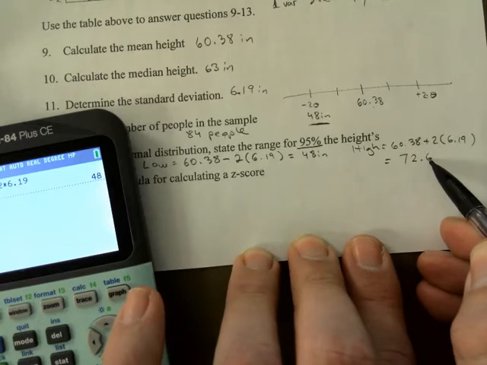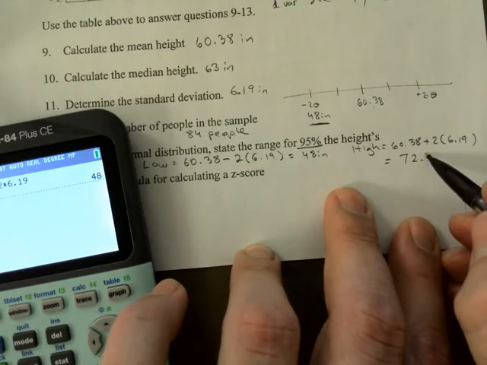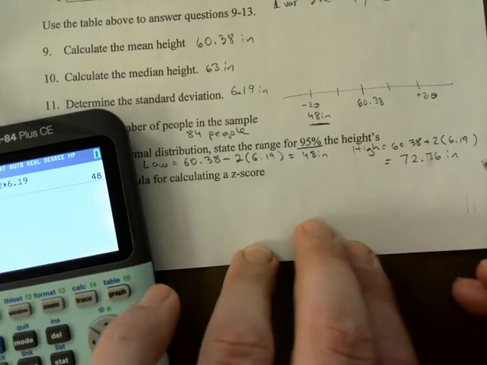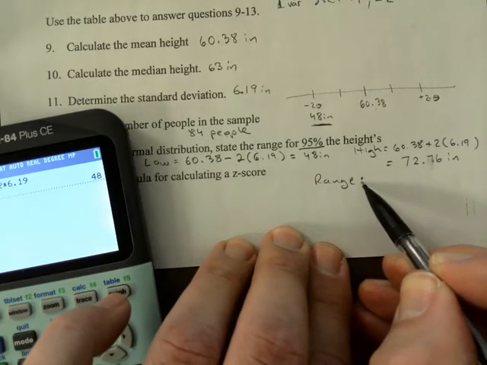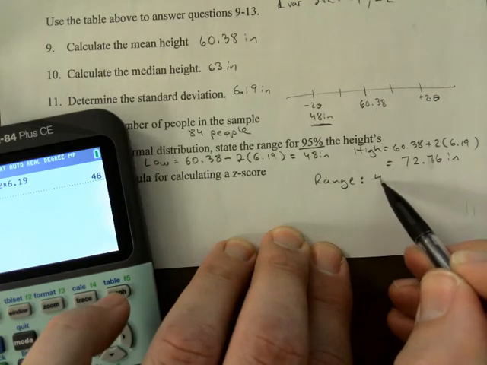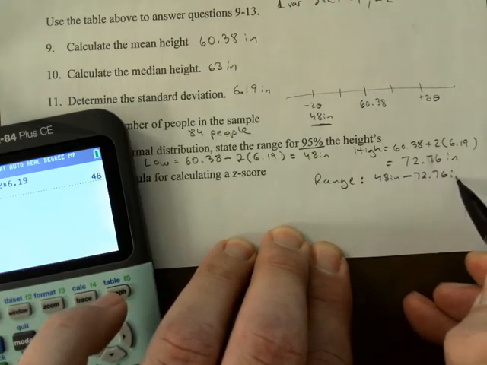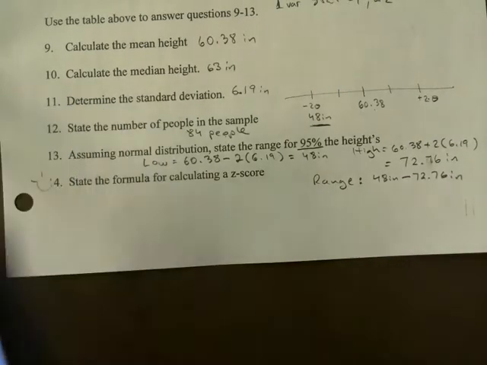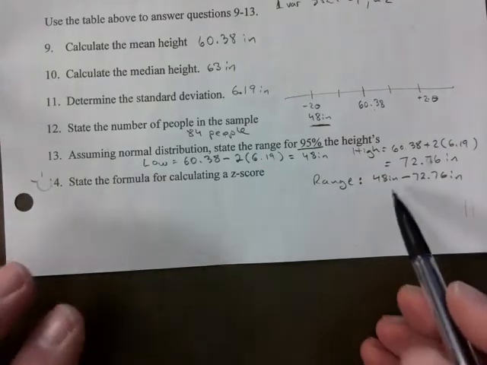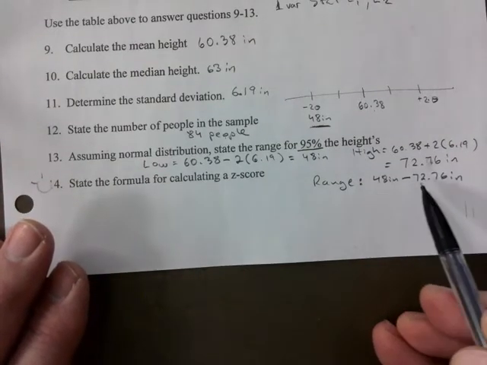No, 72.76, my bad, inches. So the range would be 48 inches to 72.76 inches. Okay. So 95% of people would be expected to be within these two heights, right?